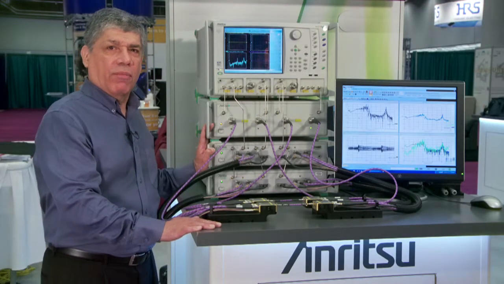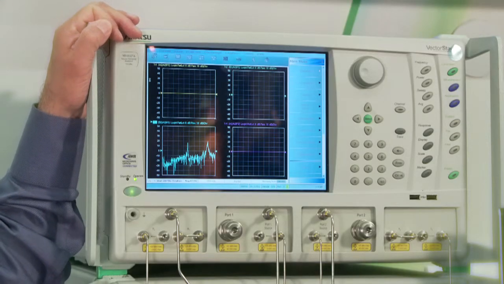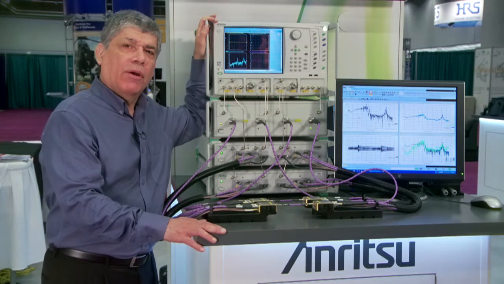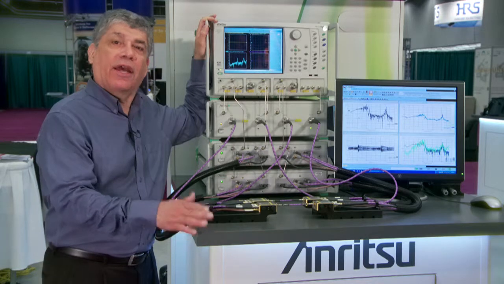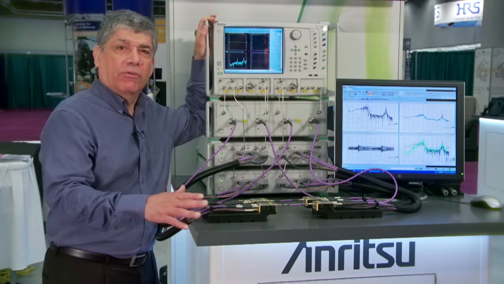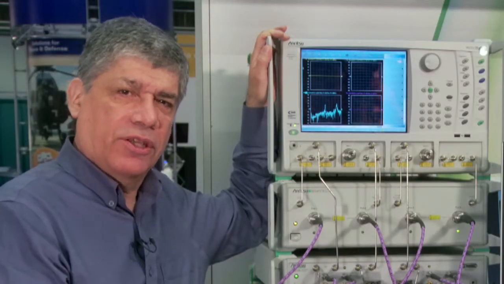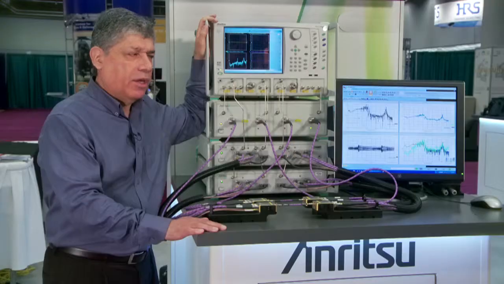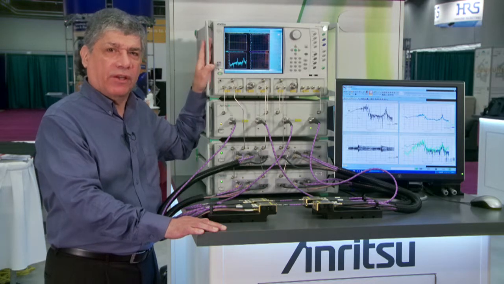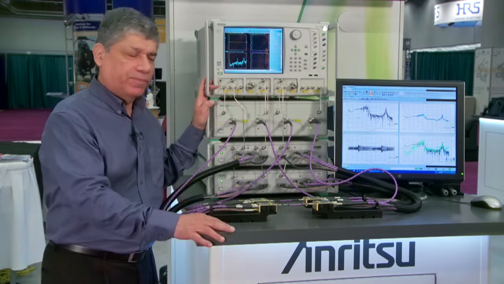So you can go from a standard 70 kilohertz to 70 gigahertz VectorStar, add the test set and modules later in order to create a 2-port broadband system, and then later on, as your needs go into differential requirements, you can add your test ports and your other 2 additional modules at a later time. So it's always a very easy way to upgrade your VectorStar into multiple types of applications as your needs grow.